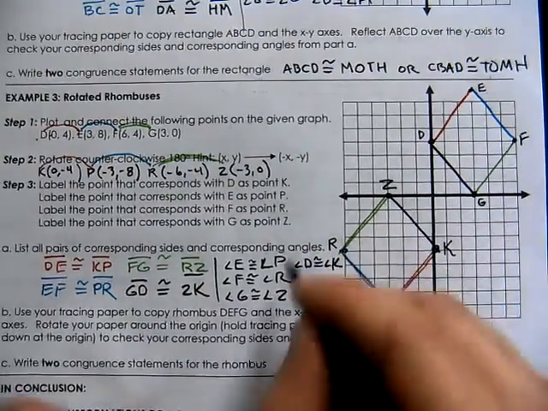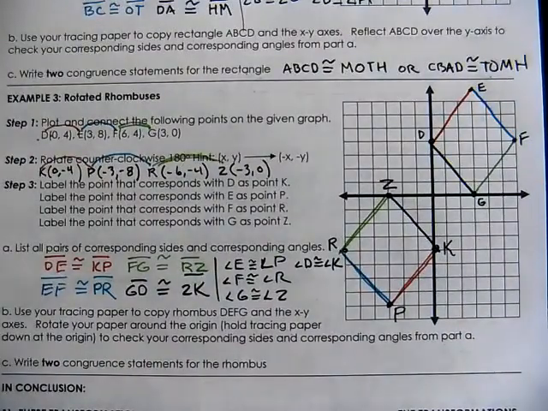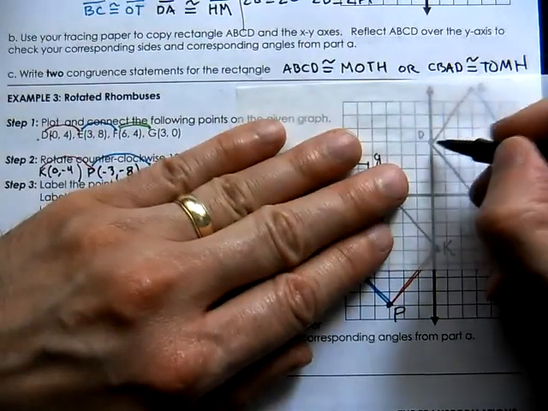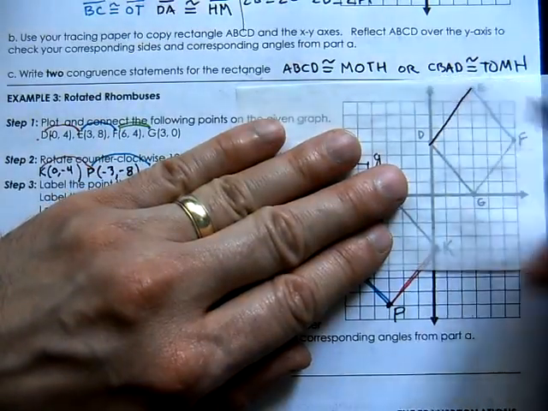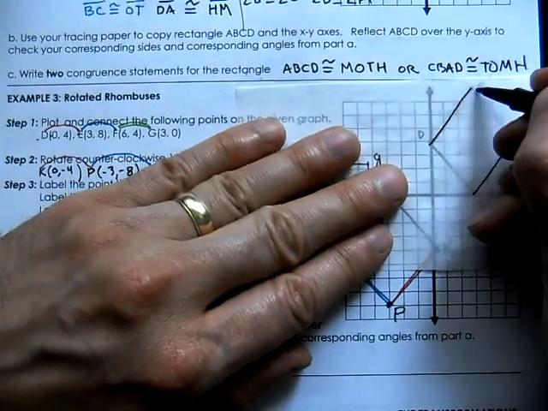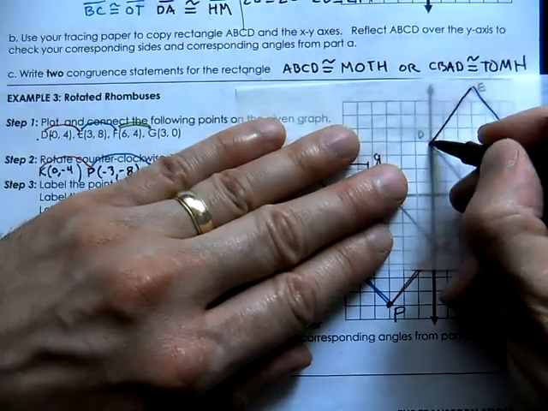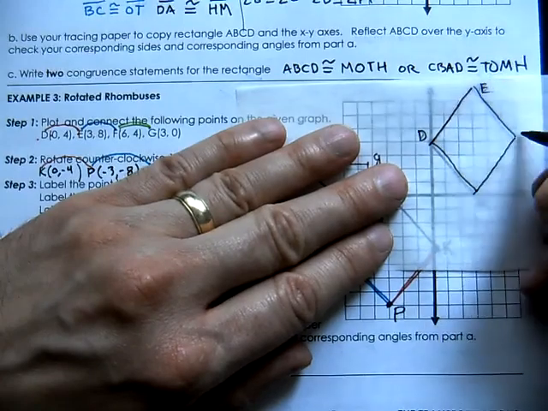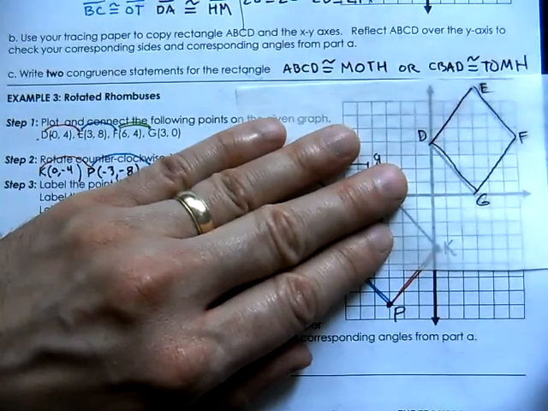Now here we're listing them as congruent. We didn't actually count the distances or find the angle sizes, so that's why the tracing paper is suggested to use here in this particular example to verify that those corresponding sides are in fact congruent and that those corresponding angles are in fact congruent. So let's just take one of these angles.